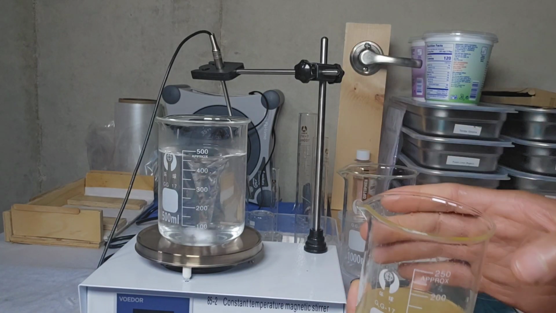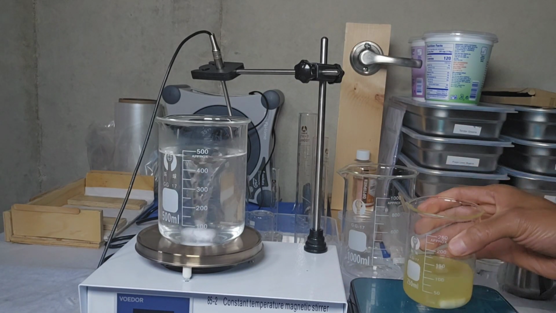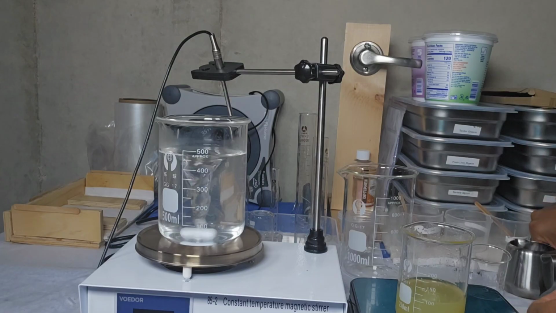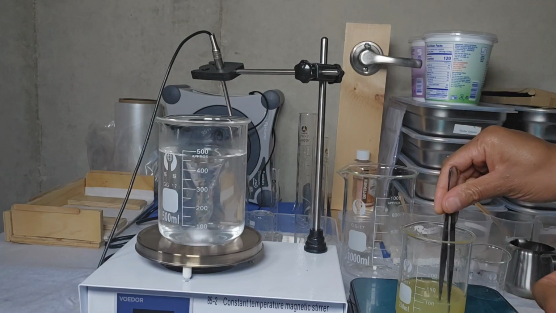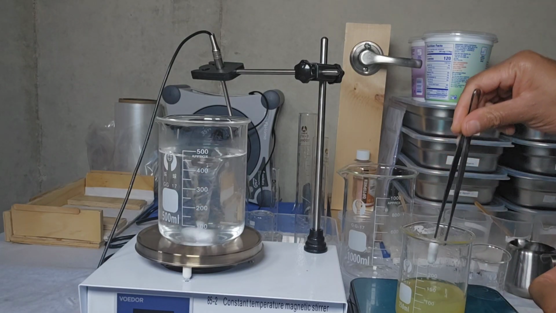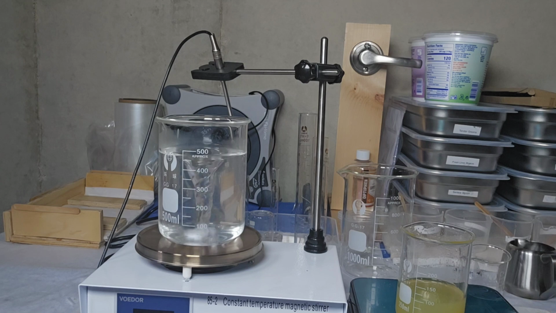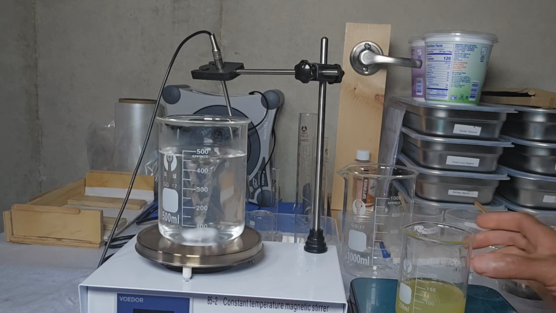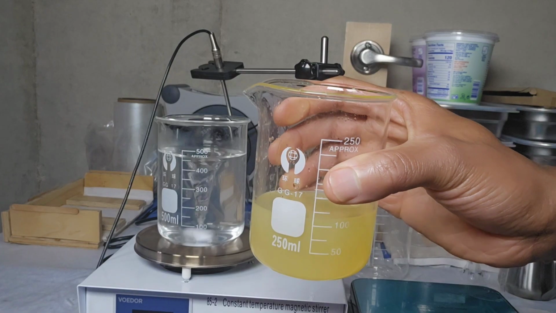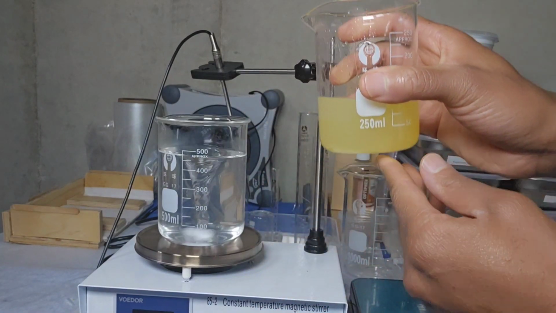All right, so while that is being mixed, we're gonna get this out of the way. Okay. All right, while that is mixing slowly, I'm going to start pouring my oil phase in.